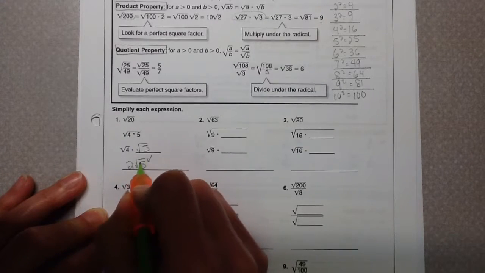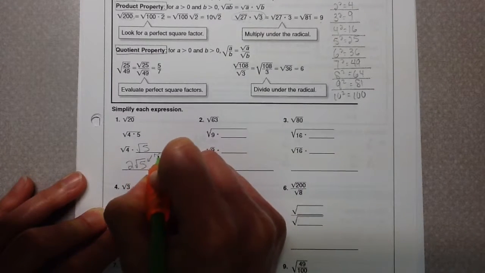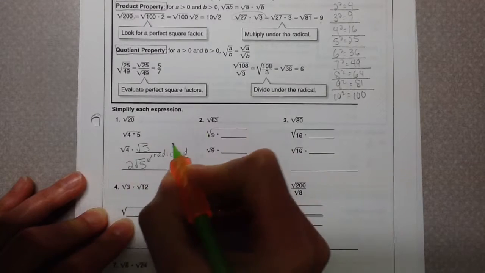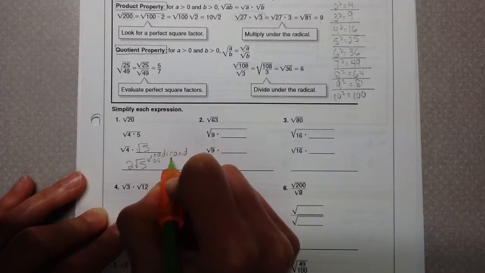The number under the square root, which is called the radicand, needs to be as small as possible.